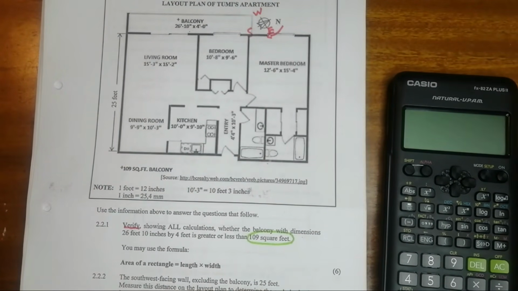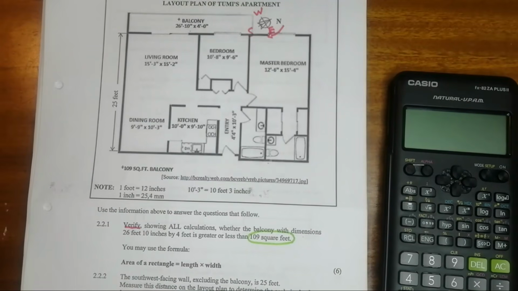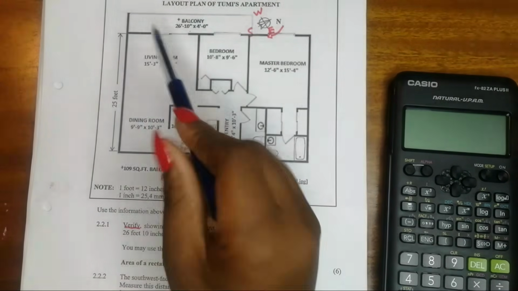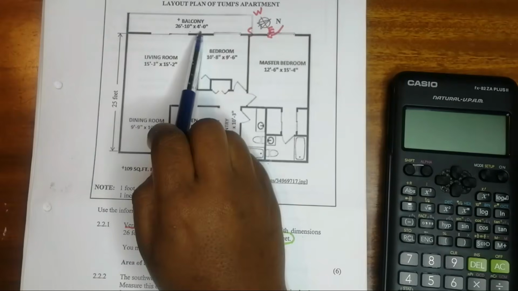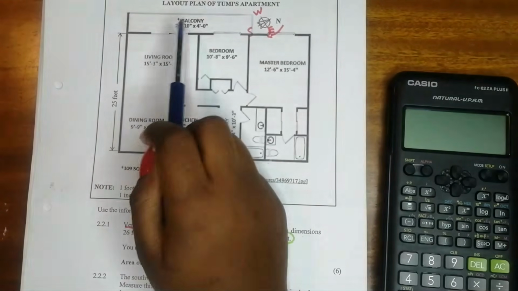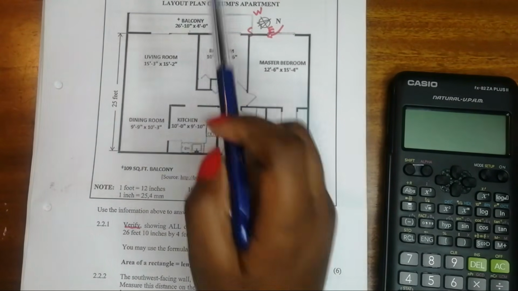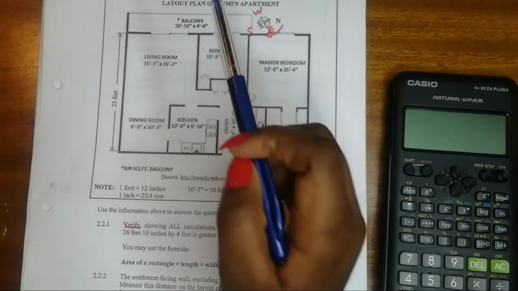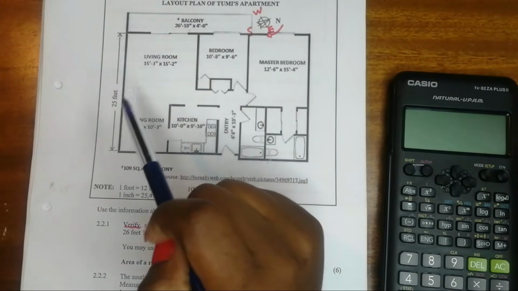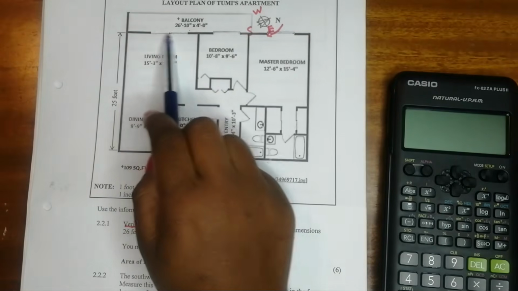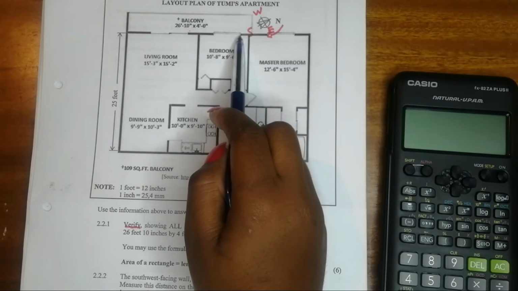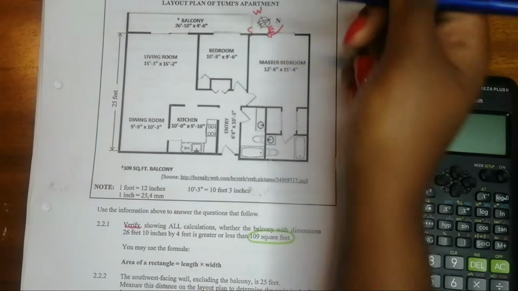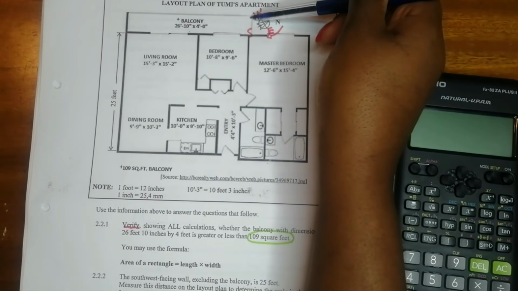So let's have a look at the balcony. This is our balcony, guys, and these are the dimensions for our balcony. It's 26 feet 10 inches by 4 feet and 0 inches, right? So that means that the length is 26 feet and 10 inches, and the width is 4 feet and 0 inches.